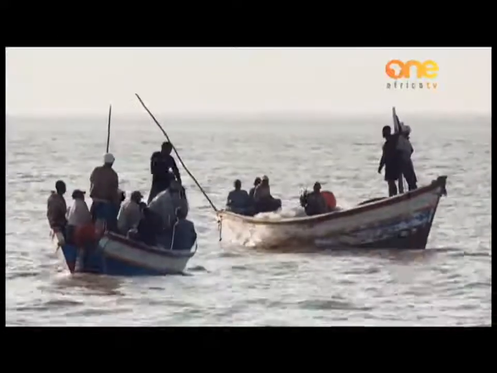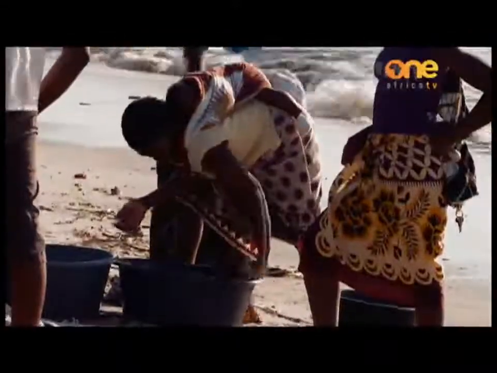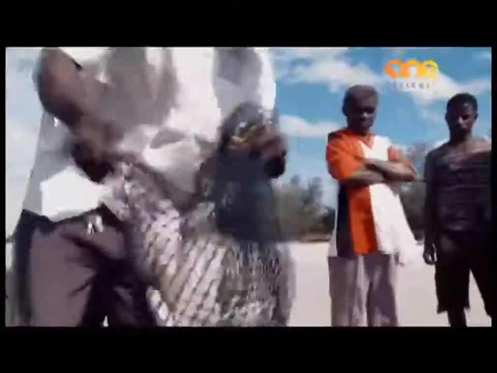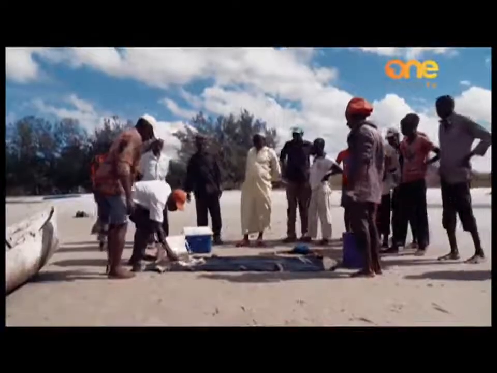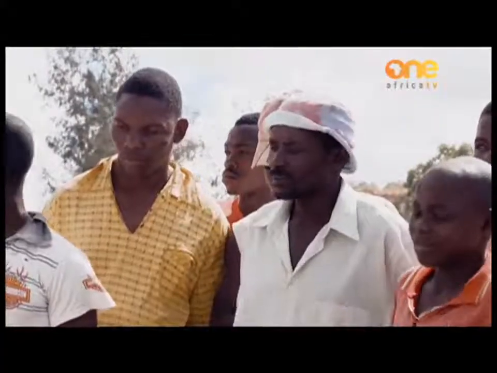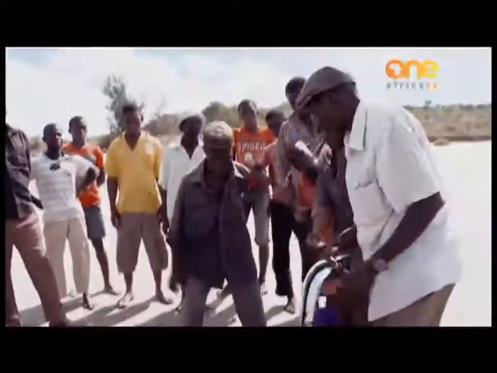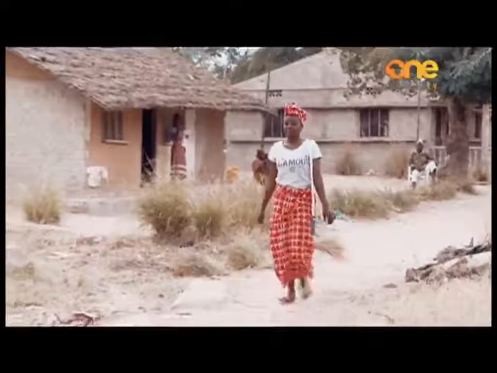This fishing community on Mozambique's northern coast has been hit hard. People here are suffering from high rates of malnutrition, but that's not all. The greatest concern is the high rates of HIV infection and AIDS, the main cause of death in adults and young people across Mozambique. Poor nutrition makes it even more difficult for people to fight the disease.